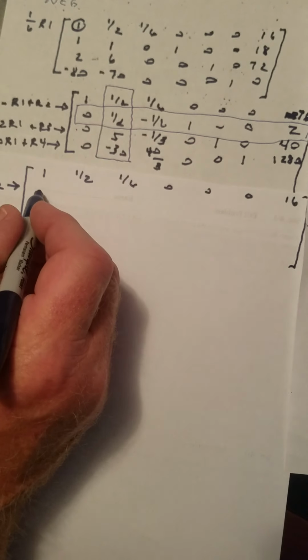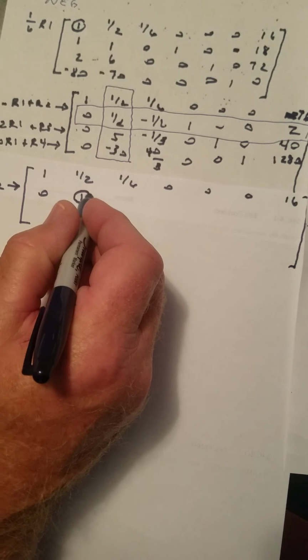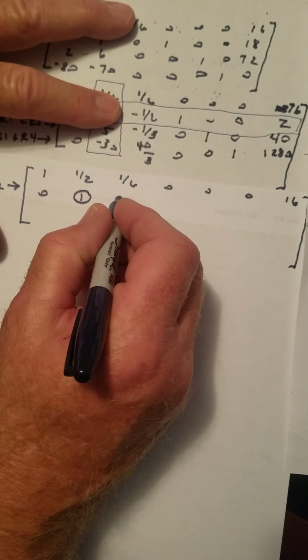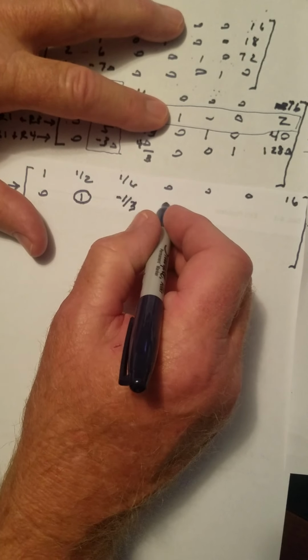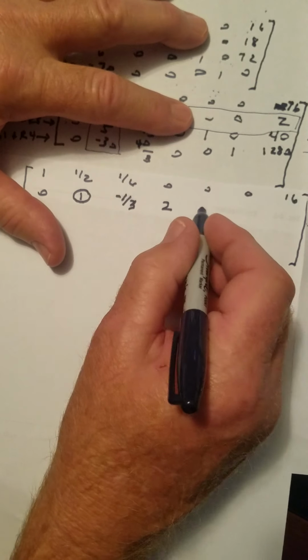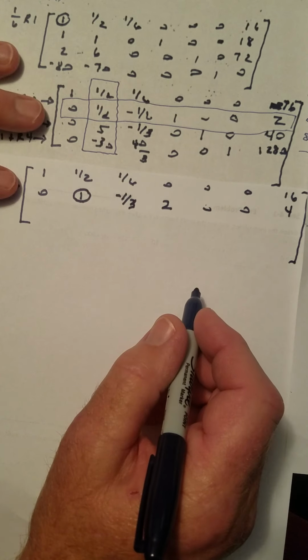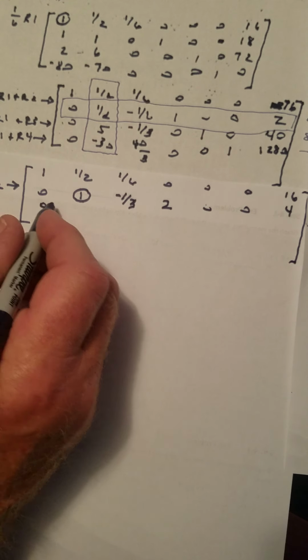So 2 times 0 is 0. 2 times 1/2 is 1. That's my pivot. Remember to circle your pivots. 2 times negative 1/6 is negative 1/3. 2 times 1 is 2, and then you're going to have 0, 0, and 2 times 2 is 4. And these stay the same.